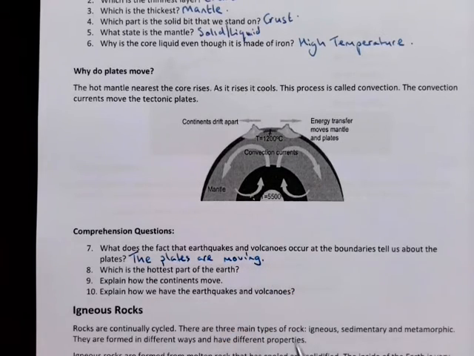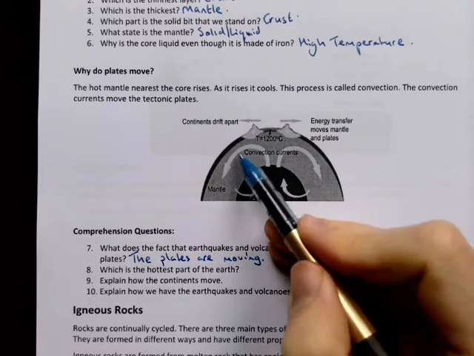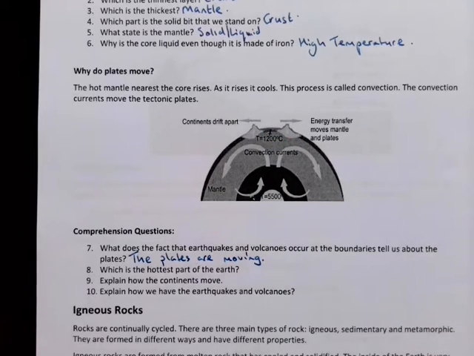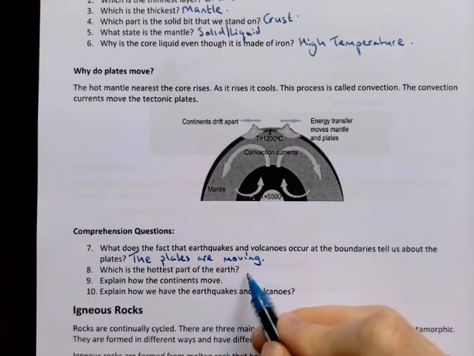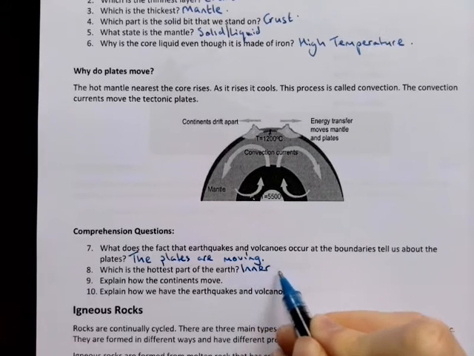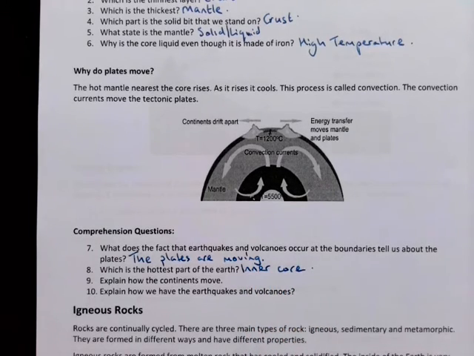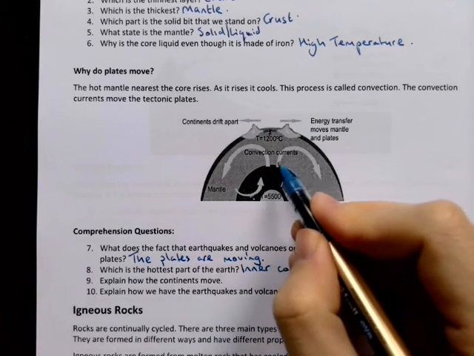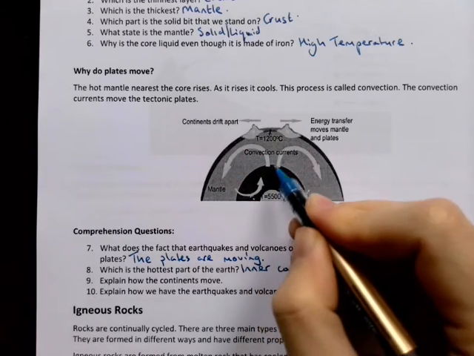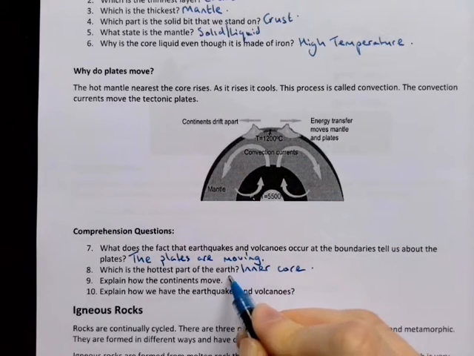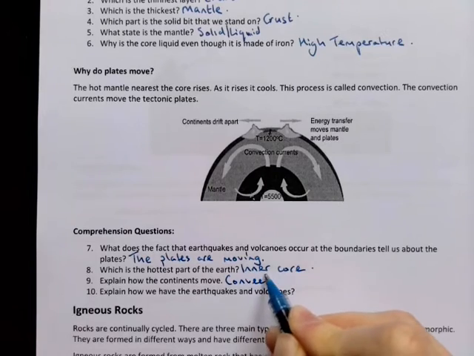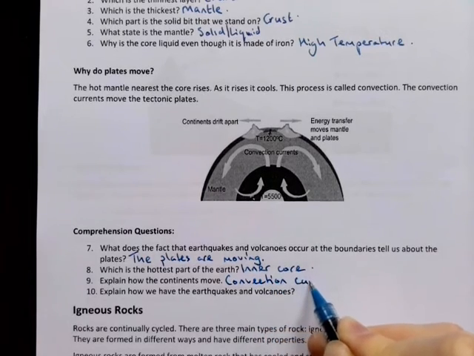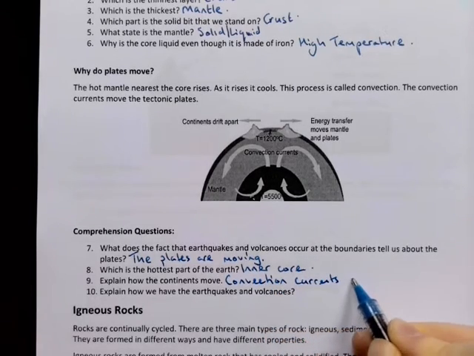You might have done a bit about this in geography. If you haven't, you will do. As the plates move, lava is able to come out of the gap. Which is the hottest part of the Earth? That's the inner core. As you get closer to the center, the temperature goes up. Explain how the continents move. We can see that convection currents inside the Earth move the plates apart. So convection currents move the plates.